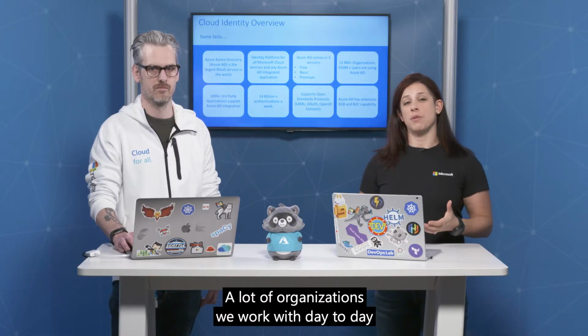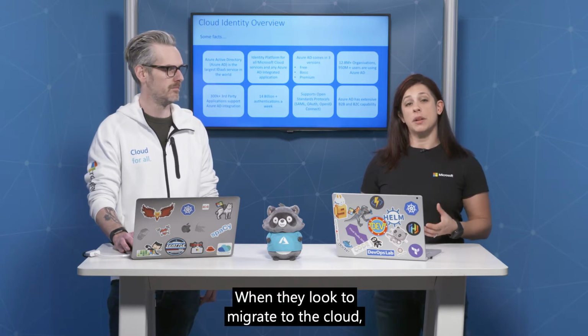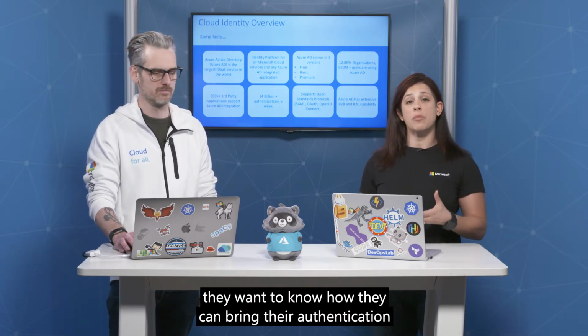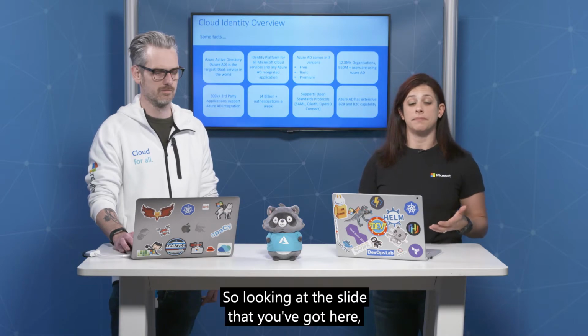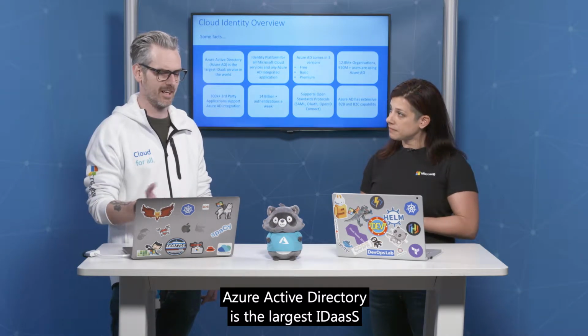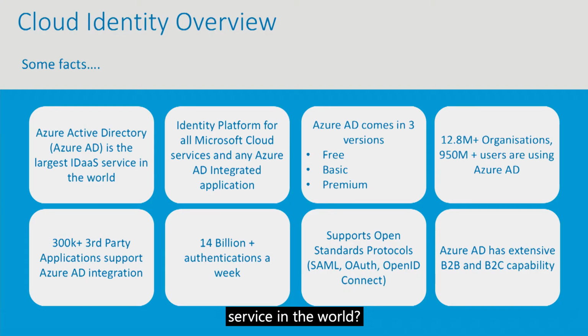A lot of organizations we work with day to day use Active Directory on-premise. When they look to migrate to the cloud, they want to know how they can bring their authentication mechanism with them. So looking at the slide that you've got here, Azure Active Directory is the largest IDaaS service in the world. Correct. How big is this? This is massive. This is our control plane in the cloud.